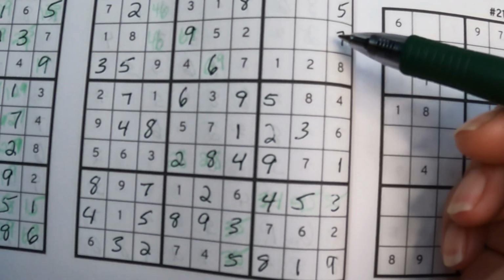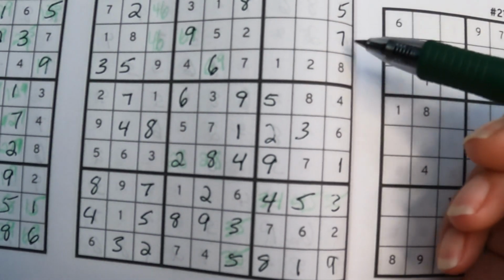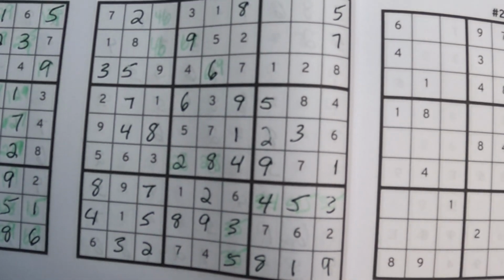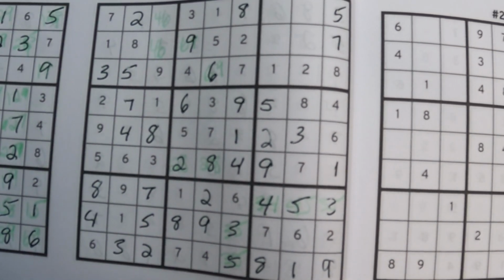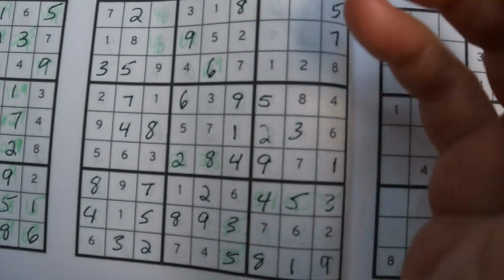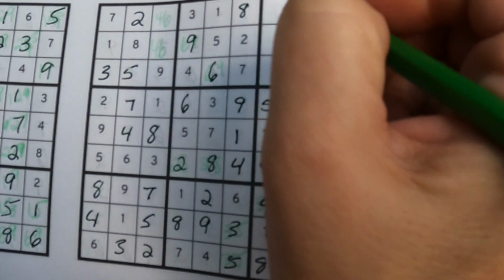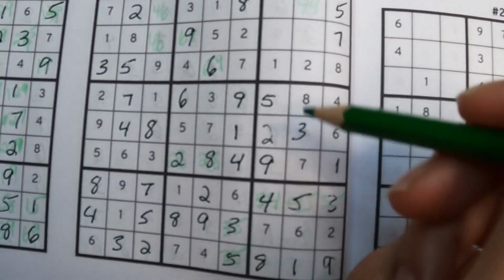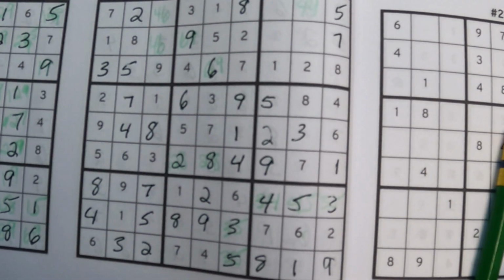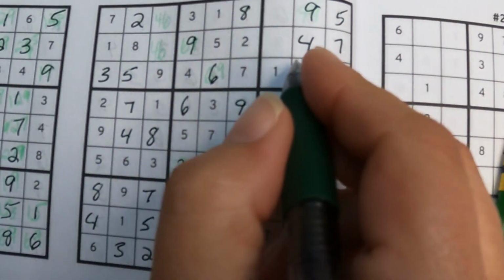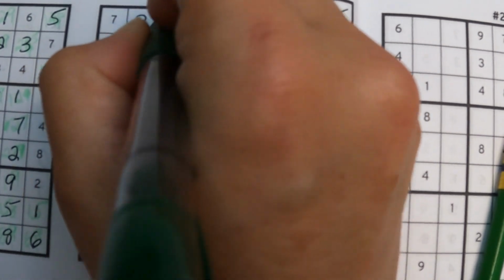For this box then, we're missing 3, 4, 6, and 9. We've got a 3 and 6 here. So 4, 9. And again, the 3 and 6, but here we've got a 9, so that makes this our 4, 9. That 4 makes this our 6, 4.